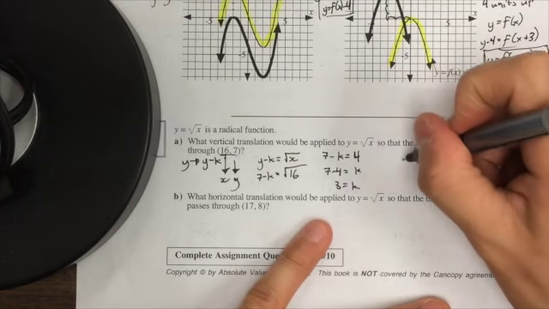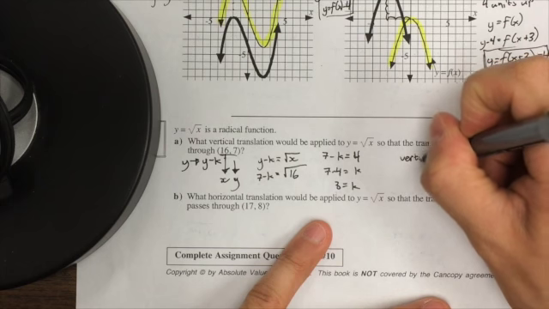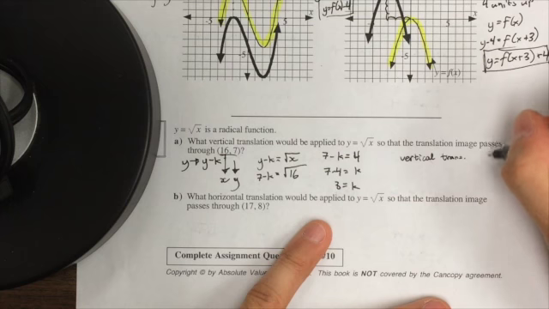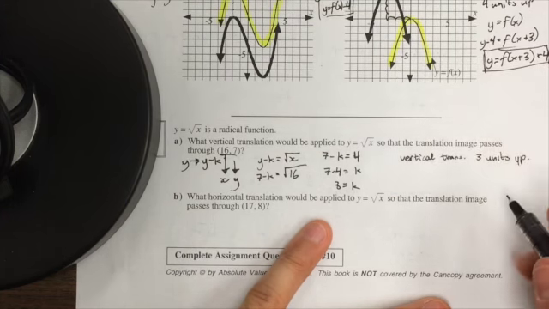And so this tells us that this is going to be a vertical translation 3 units up.